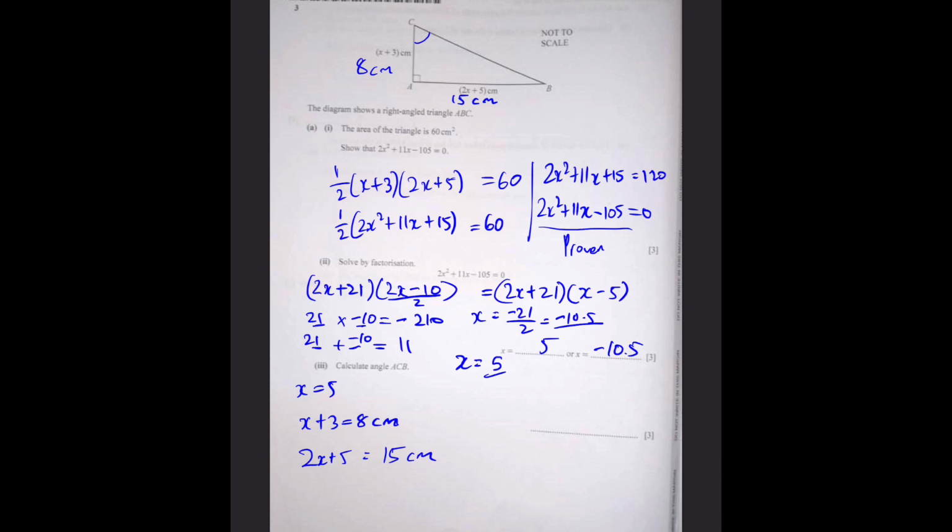Now we can use trigonometric laws to find ACB. Out of SOHCAHTOA, which one do we use? Of course, TOA, which is tan of theta, or x, is equal to opposite by adjacent. So tan theta equals opposite by adjacent, which in this case is 15 by 8, because we are finding angle ACB.